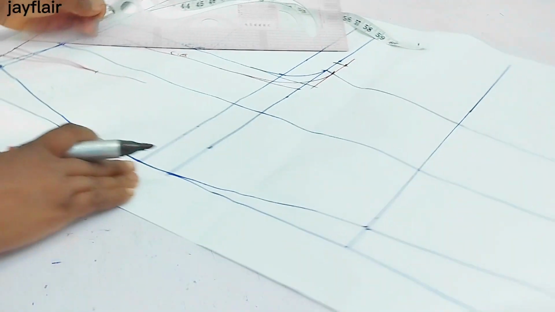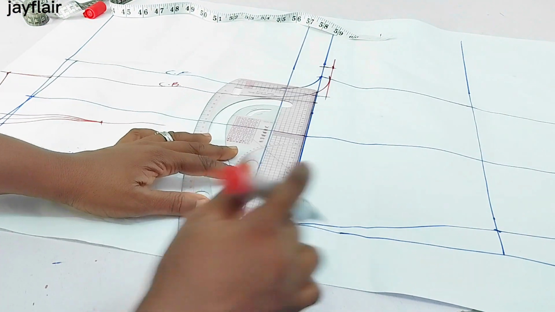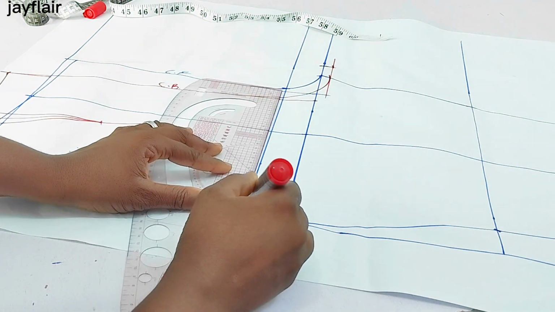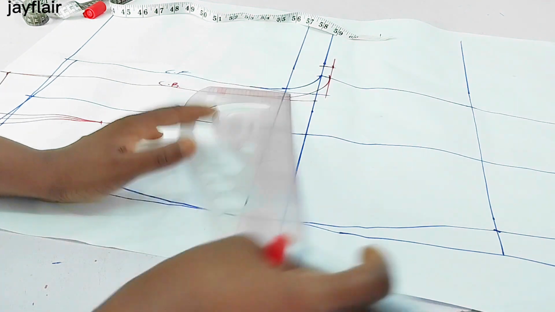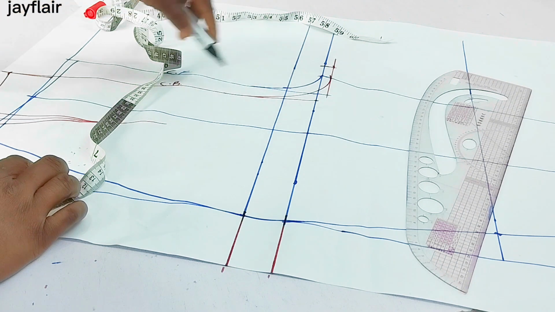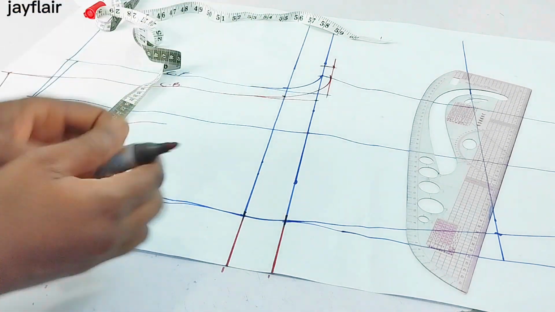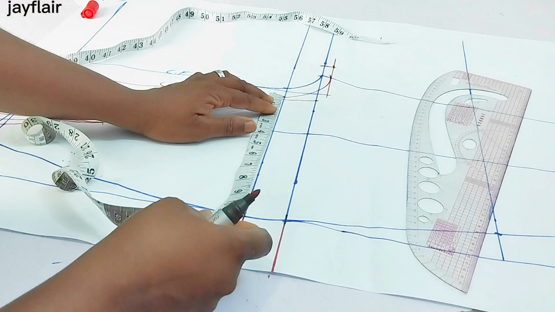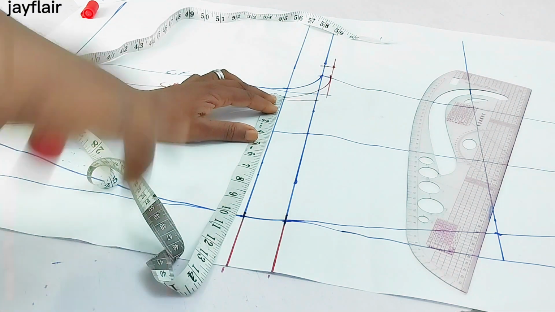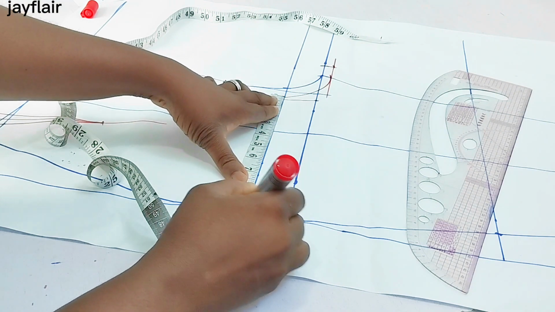So I'm making a lot of progress. I'll just extend my crotch line and my hip line. So from these points on my hip line, this is my center back. From this point, I'll mark my hip circumference divided by 4, which is 10.5. I'll mark it this way. I'm coming backwards, so I have my 10.5 here.